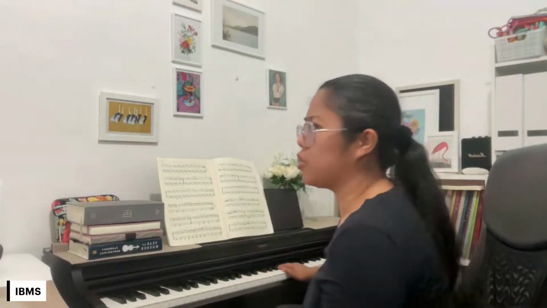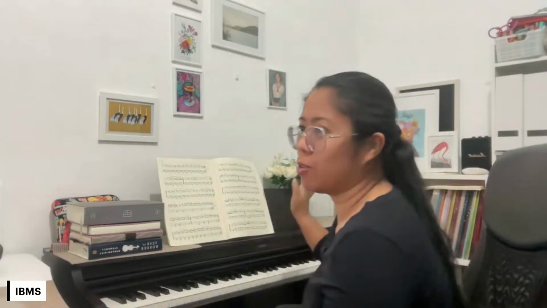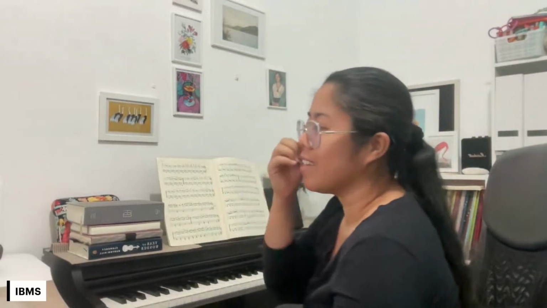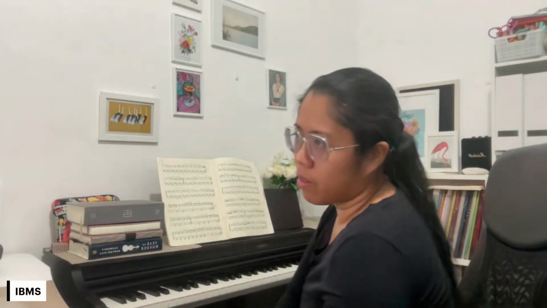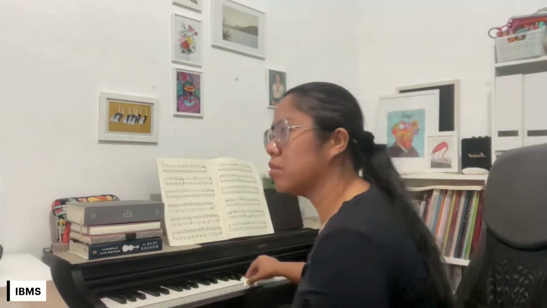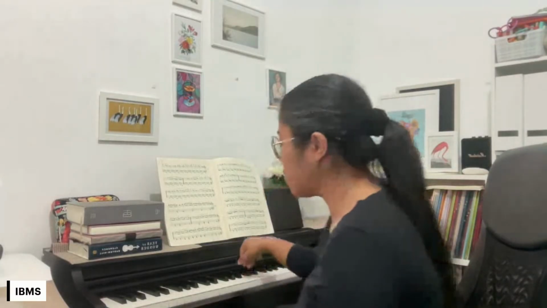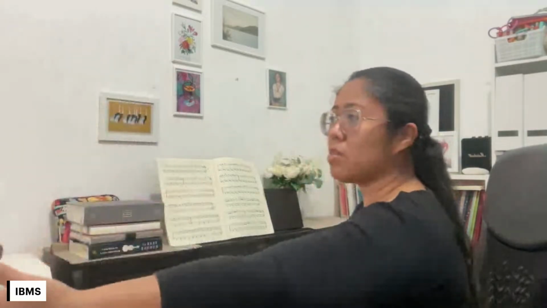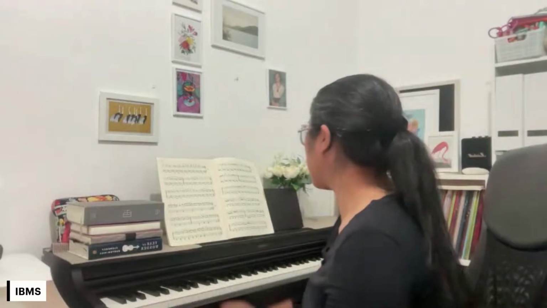The left one should not be too loud, so it's accompaniment style. Make it lighter. Also take note of the phrasing. For example, this is the end of it, loud to soft. Loud to soft. It's not loud, loud, loud. Take note of that.